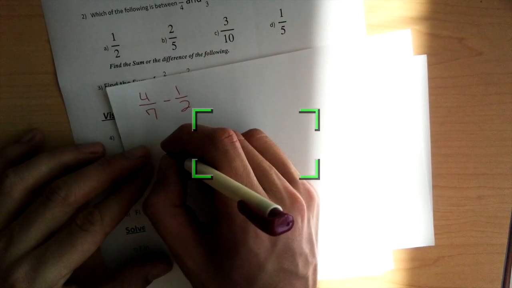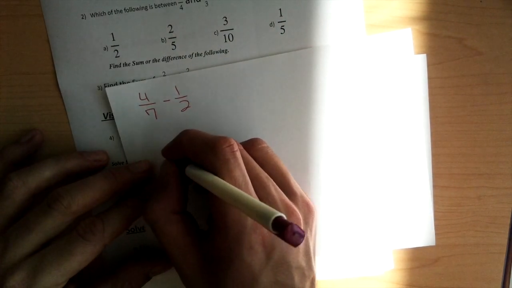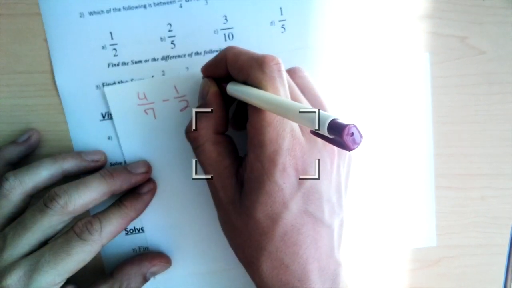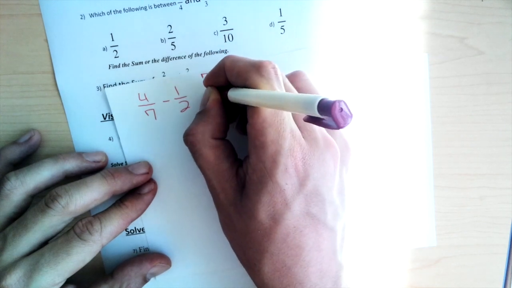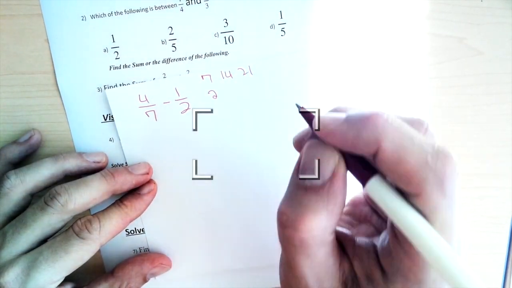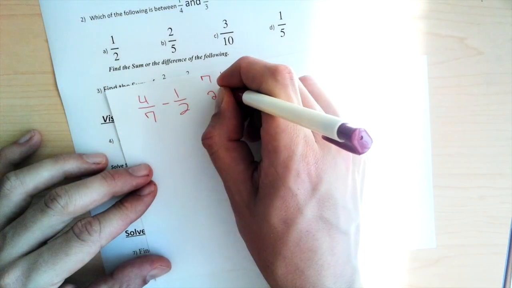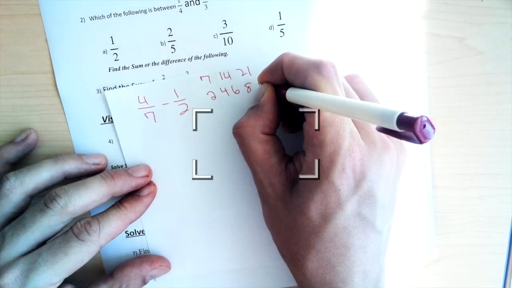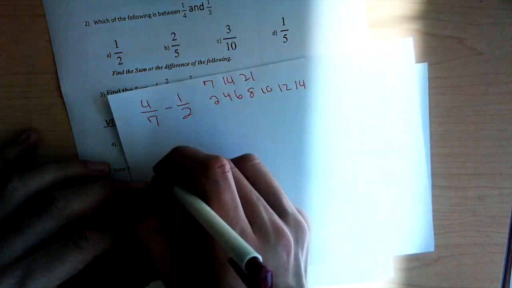In order for us to solve it procedurally, we have to have common denominators. So if you don't know what the common denominator or the least common multiple of 7 and 2 is, we should list out our multiples. 7, 14, 21. So we'll list 3. Let's list our multiples of 2. 4, 6, 8, 10, 12, and 14. So our least common multiple is 14.